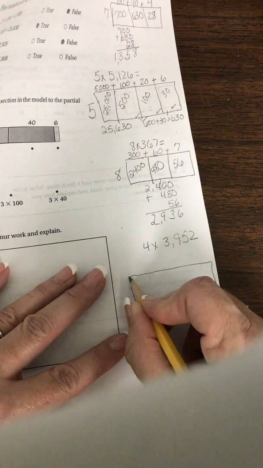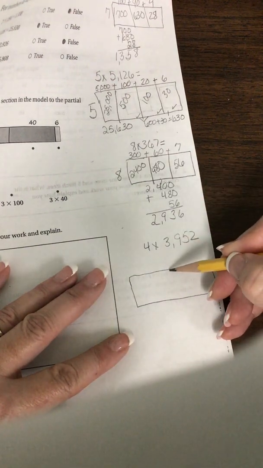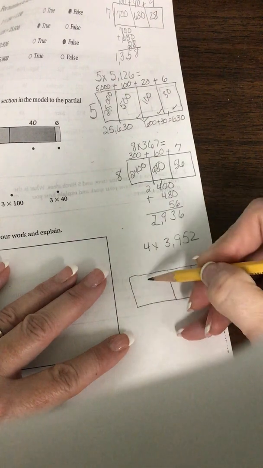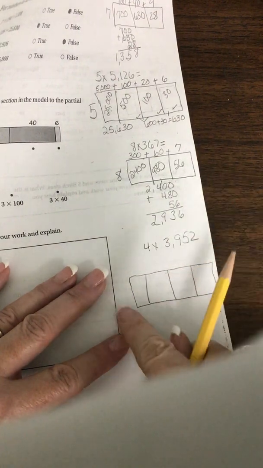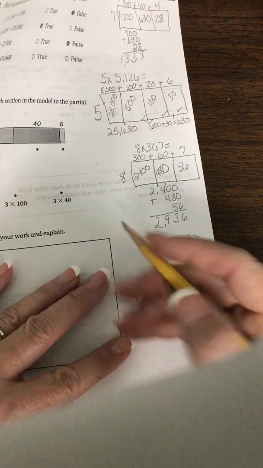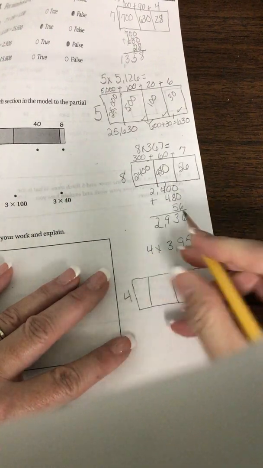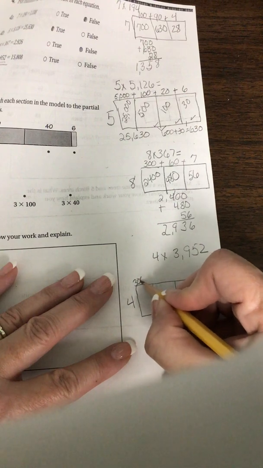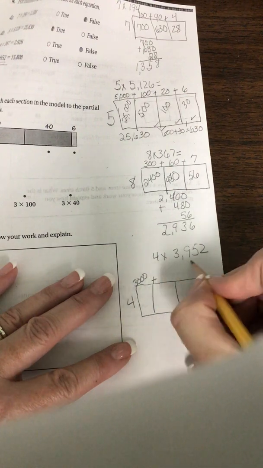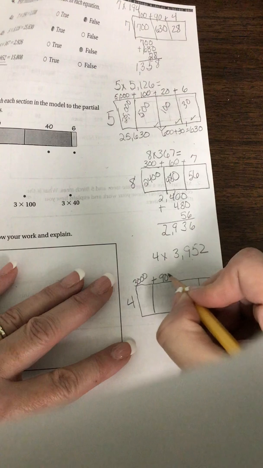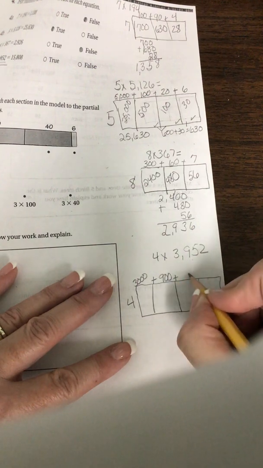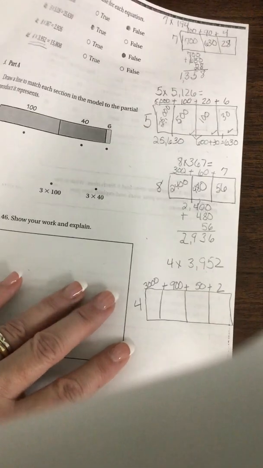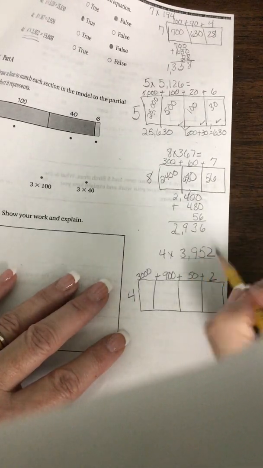I'm going to draw my rectangle. I'm going to try to cut it in half once. Then I'm going to cut my halves in half to make fourths. 1, 2, 3, 4. Okay. There's my small factor, my 4. Now I have to put this in expanded form across the top. 3,000 plus 900 plus 50 plus 2. That's this number in expanded form.